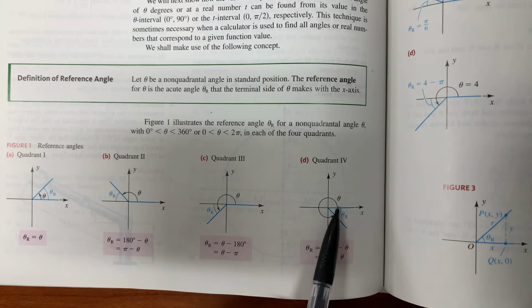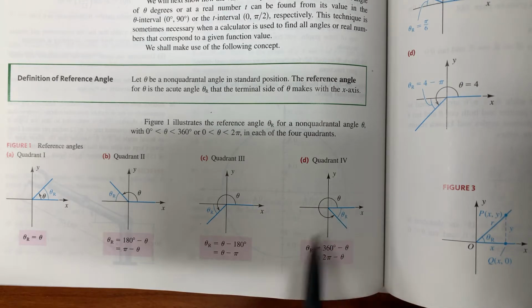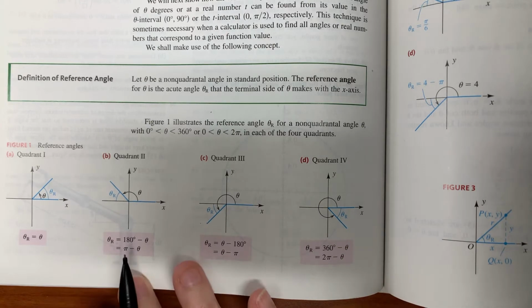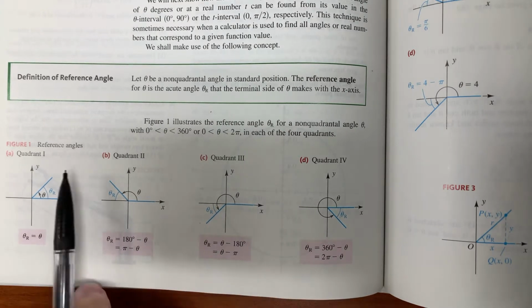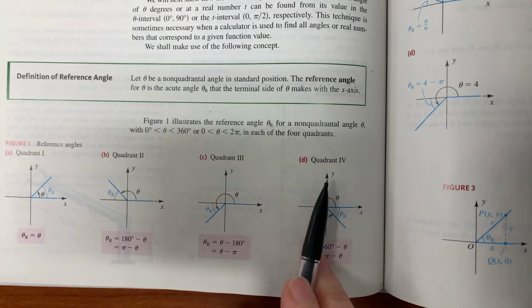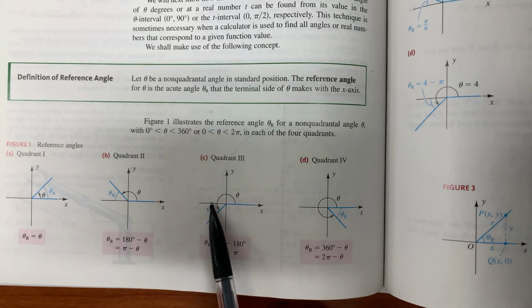If it's in quadrant 4, if this outside part is theta, so from here all the way around, looks like maybe that's a 330-degree angle or something similar, maybe 315, then this angle right here is your reference angle. Okay, so this page in your book, page 410, is really helpful, seeing those 4 things, because it tells you what happens in each quadrant. So depending on what problem you're working on, and where that reference line ends up, that's how you're going to be talking about your reference angle.